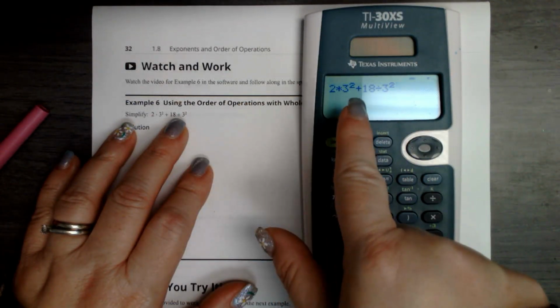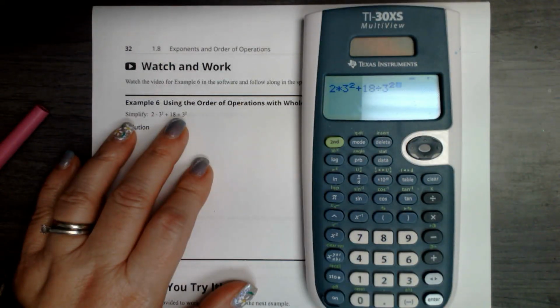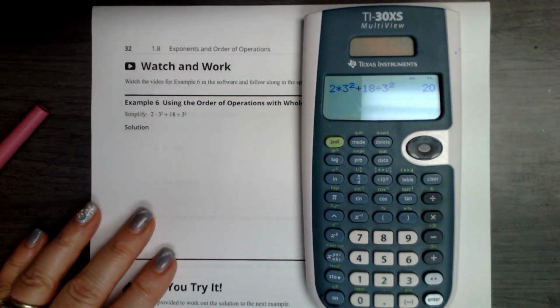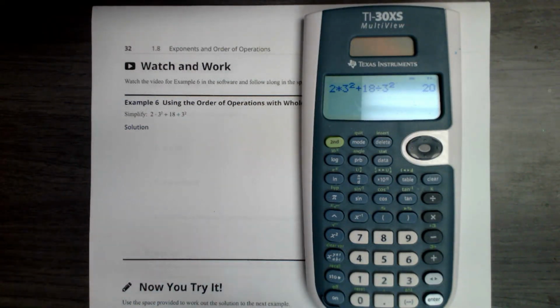They look the same. So when I want to get my solution, I can press enter. And it's going to tell me my solution is 20. Hey, look, my solution is supposed to be 20. We did it good.